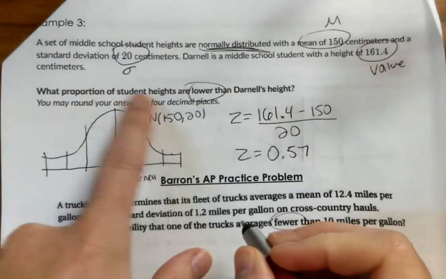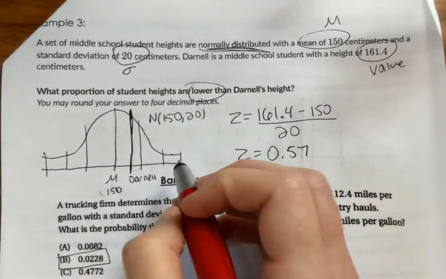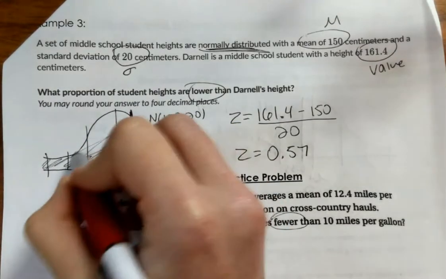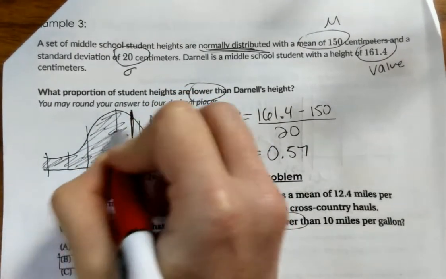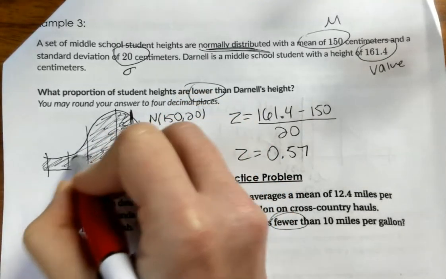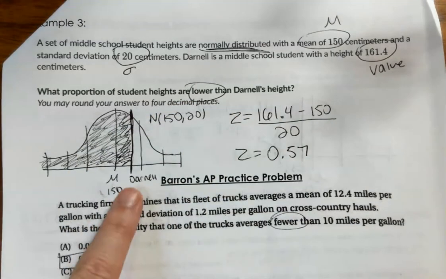And we're trying to find what proportion are lower. So am I going to shade to the left of Darnell or the right of Darnell? I hope you said to the left of Darnell. So I've shaded to the left, and my last step is just to find the area of the curve to the left of the z-score.